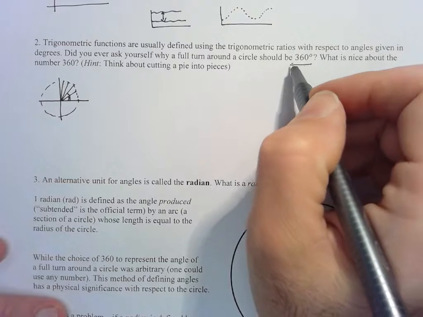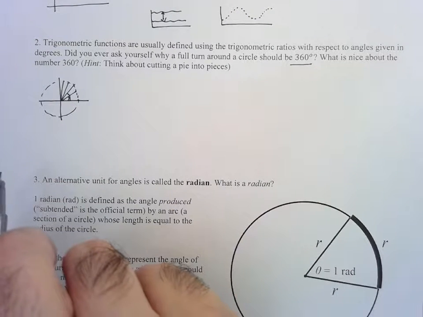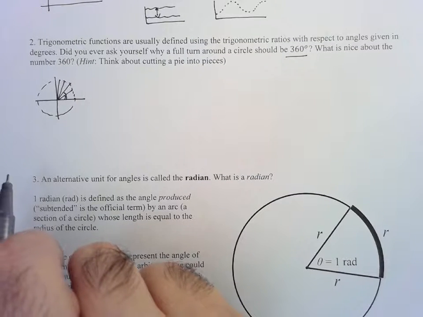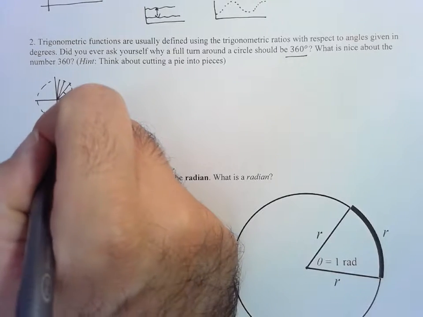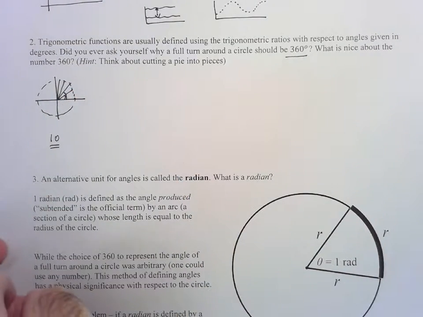So where this number comes from is actually from the Sumerian and Babylonian civilizations. So we're talking probably 2500 BC. And these civilizations did not use base 10 like we do to count.